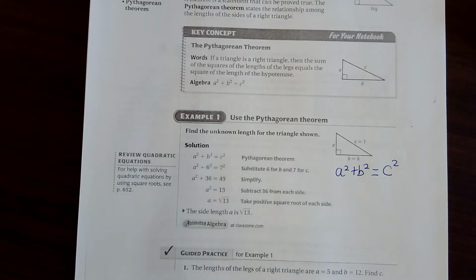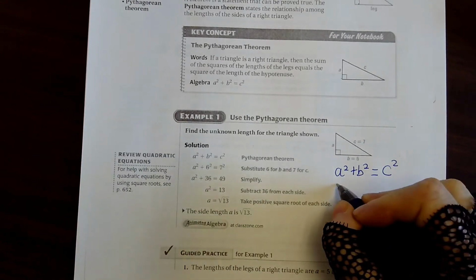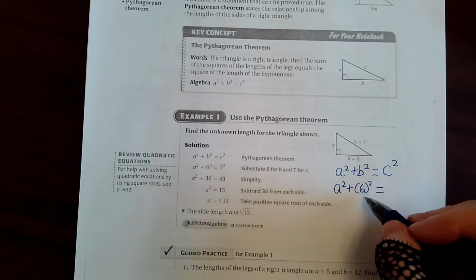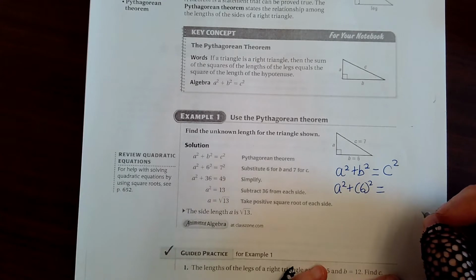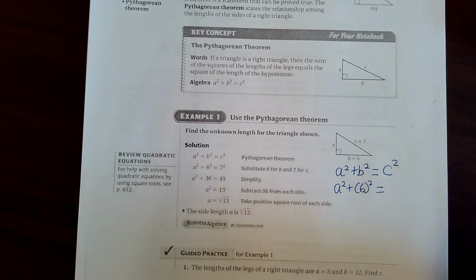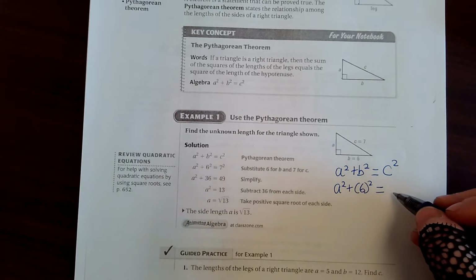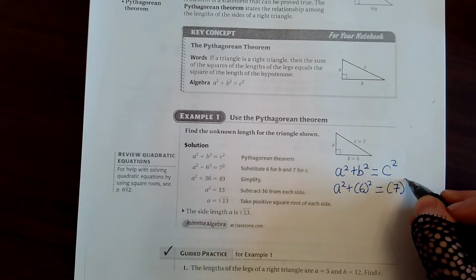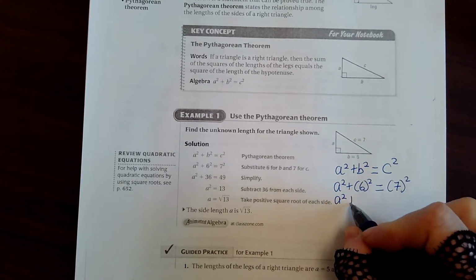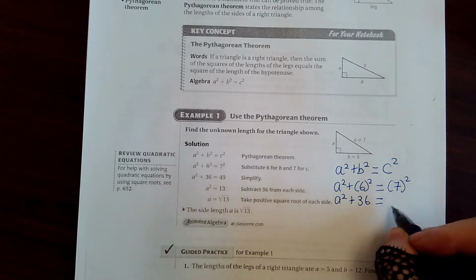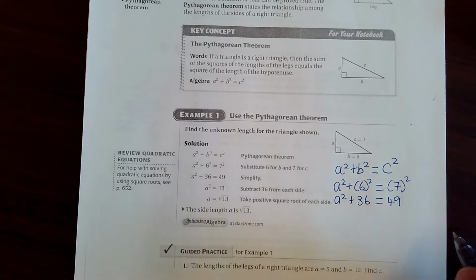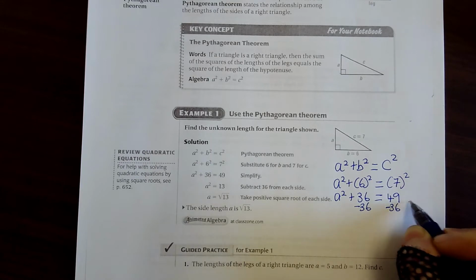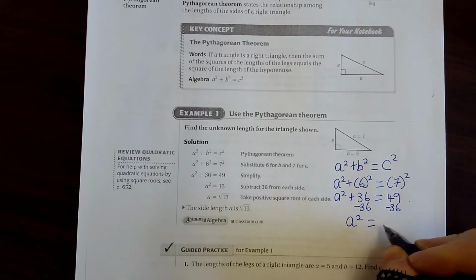So they say b is 6. So we're looking for a squared. We say that b is (6) squared. So always put parentheses around. I do that because you're going to see later on we have word problems with a term, so it's always good to do that. And then c is (7) squared. So we know a squared plus 36 equals 7 squared, which is 49. Remember squaring, 7 times 7. Subtract 36, and a squared is 13.